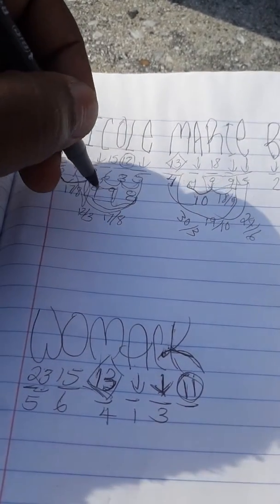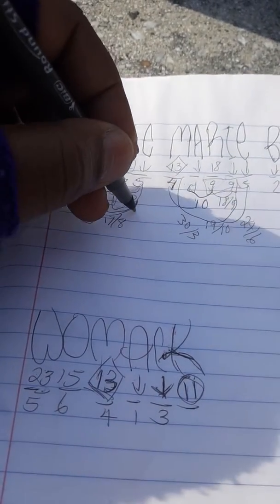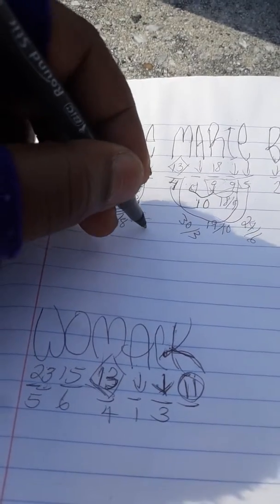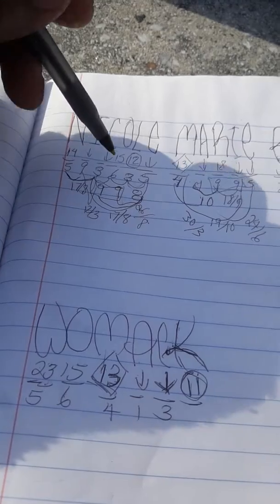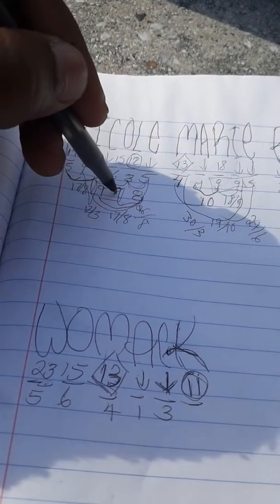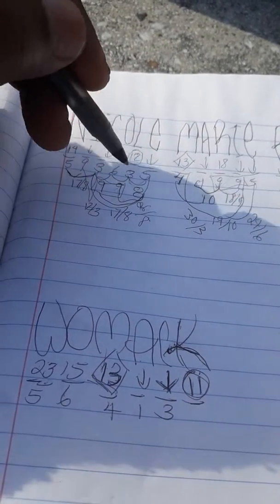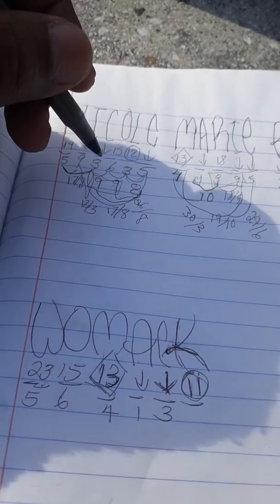Here you have 26, which is an 8. A lot of 8s. You see an 8, you see an 8, you see an 8. This is real important. And 9 plus 9 is 18, which is 1 and 8. Very, very important, people.